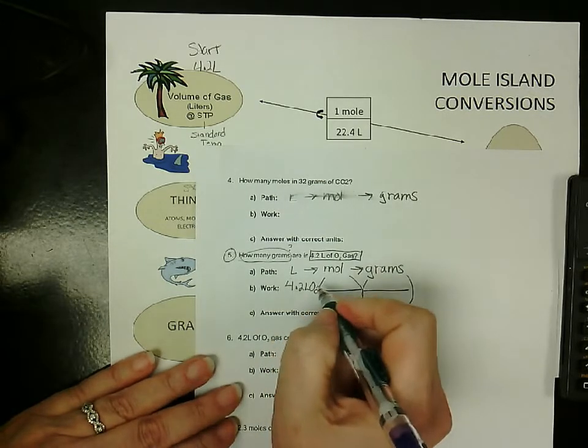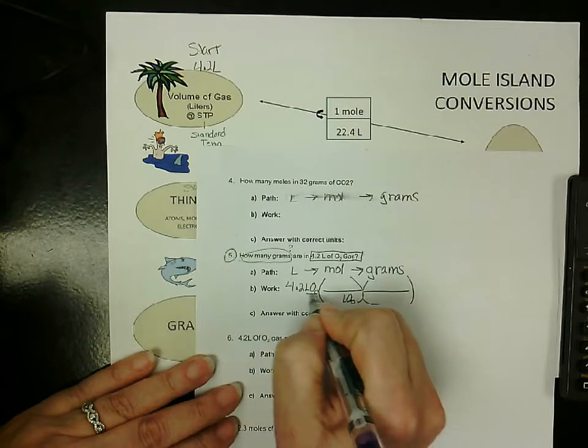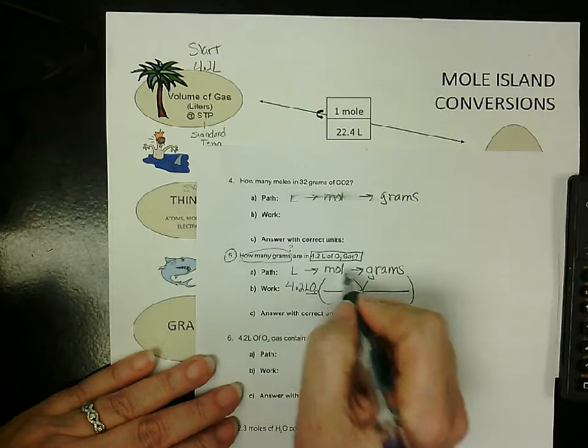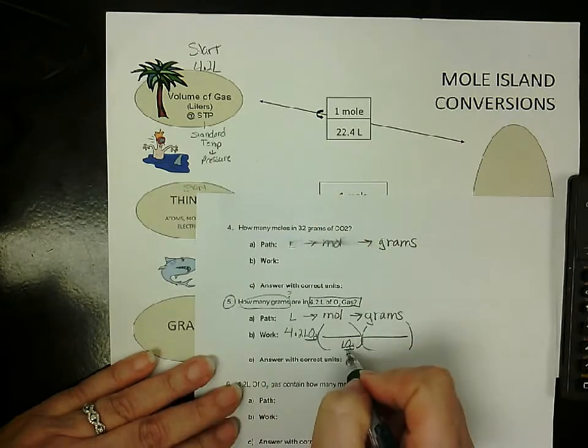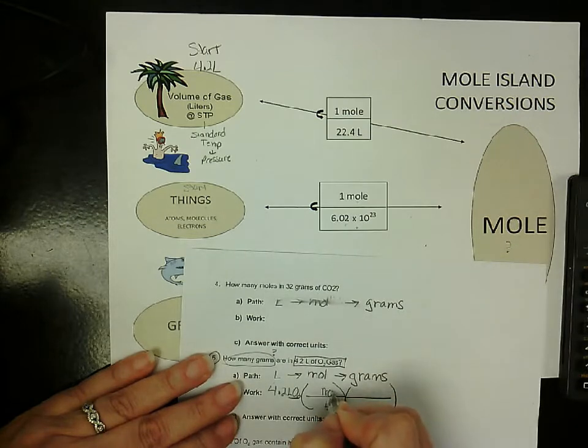Okay? So I'm going to get rid of my liters of oxygen gas because this is the units I have. Only the units go down here, and where do I want to go to? I'm going to moles. Right? Liters, how do I get off liter island? I put it on the bottom. And where am I going to? I'm going to moles. I put it on top.